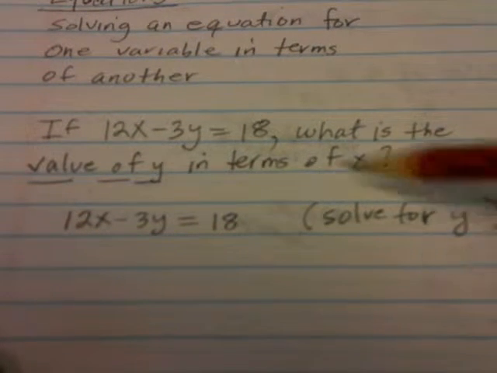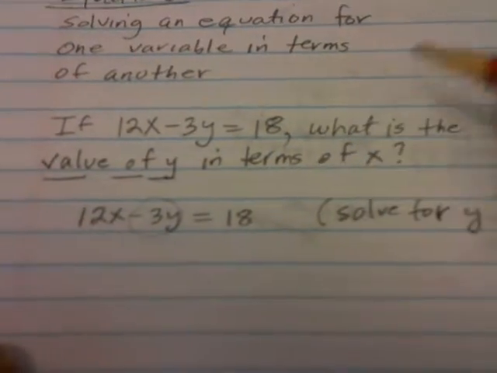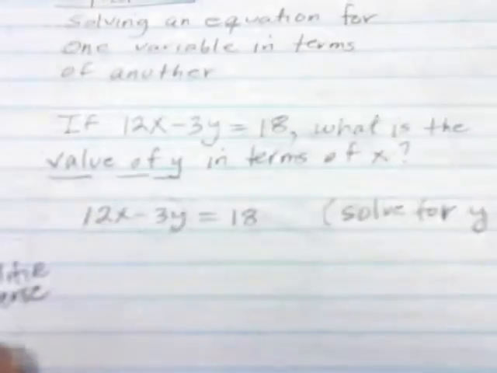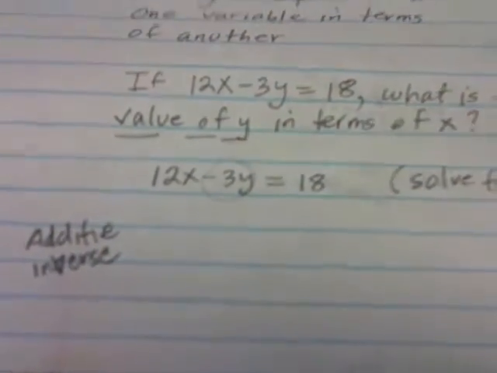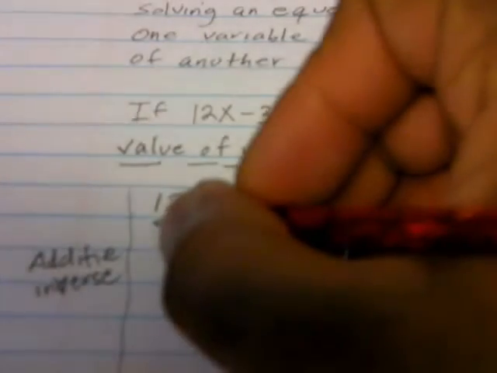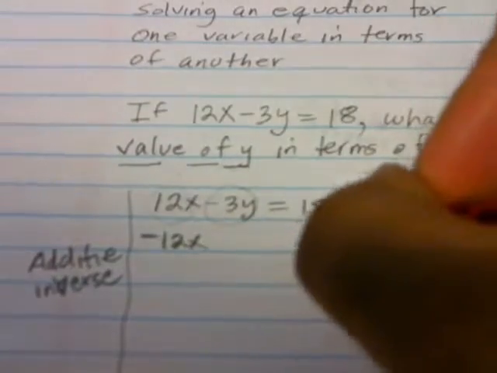Okay, so we need to get y by itself, right? So we can use the additive inverse. That means this is positive 12x, so we can subtract 12x using straight line.